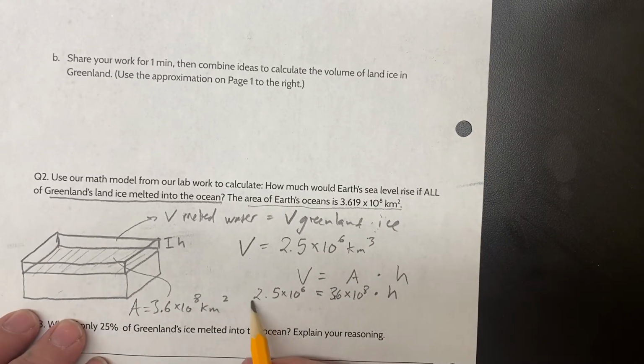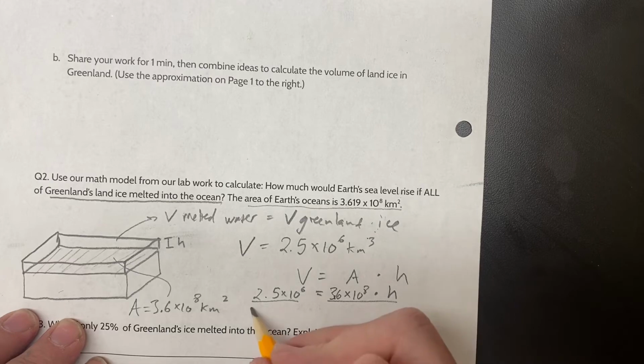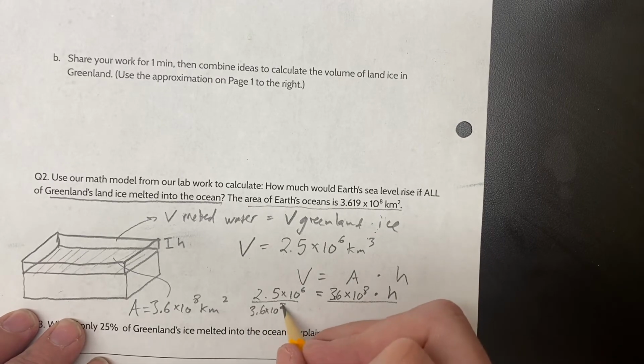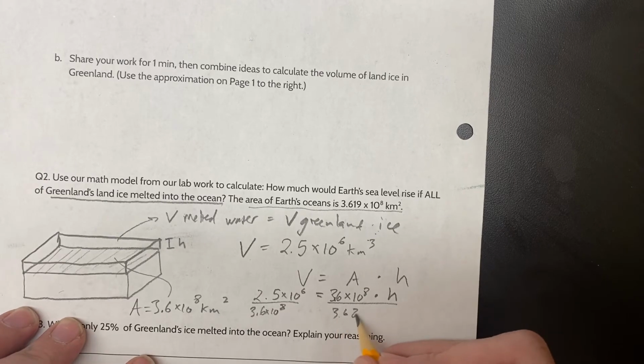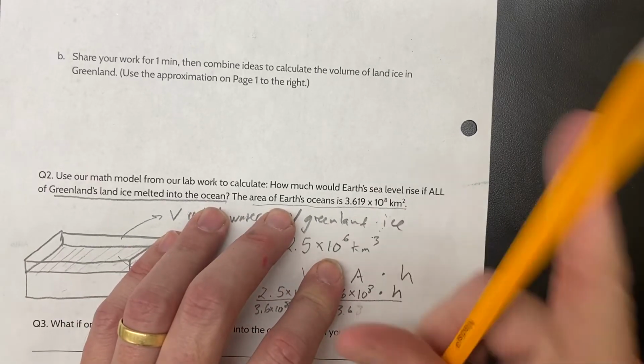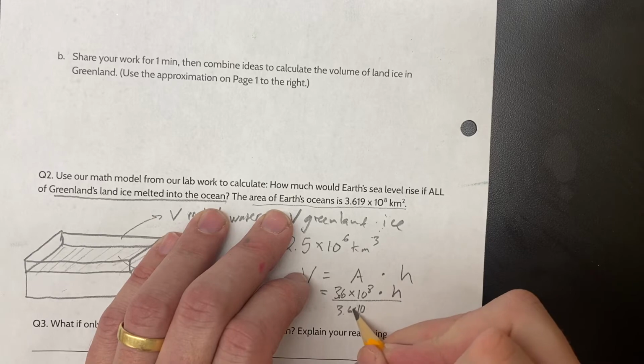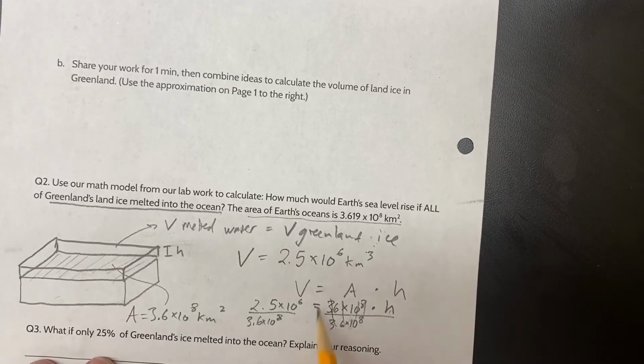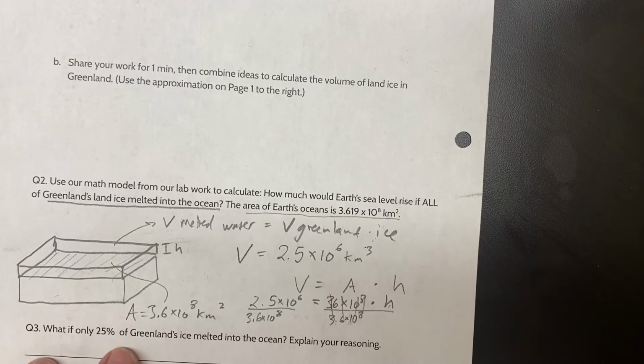Then I would divide both sides by 3.6 times 10 to the 8th. So on this side, it all cancels out and I'm left with h. On this side, I've got some division to do.